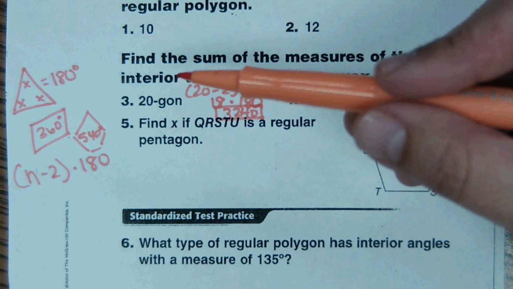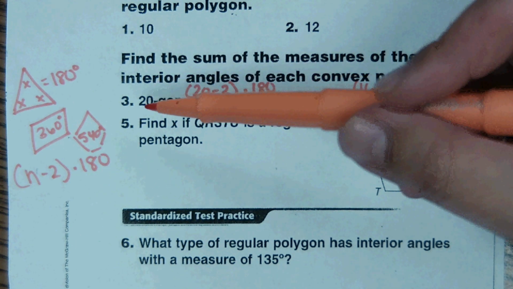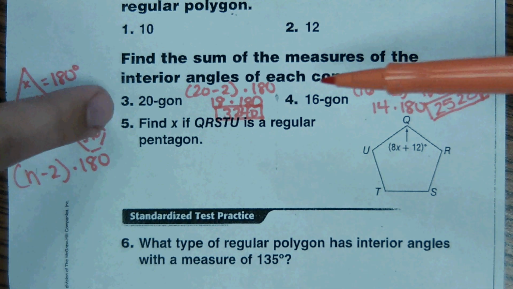Oh yeah. So after I think dodecagon, they use just a number. So dodecagon would be 12.